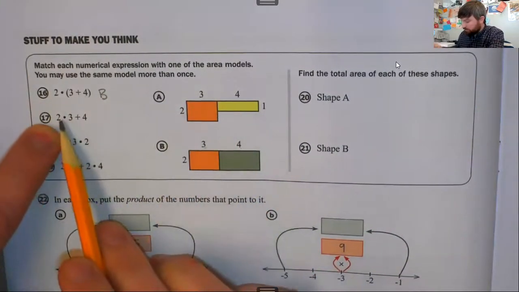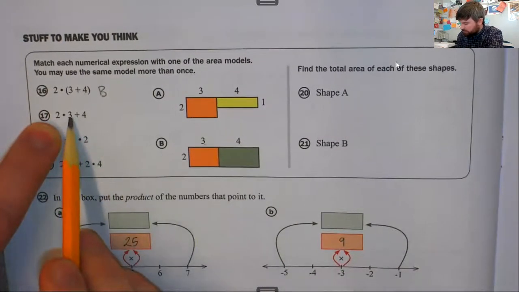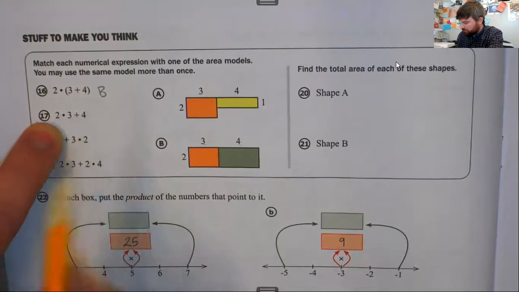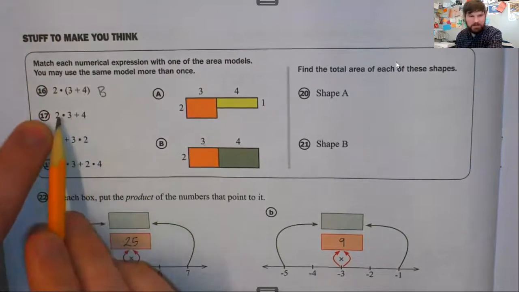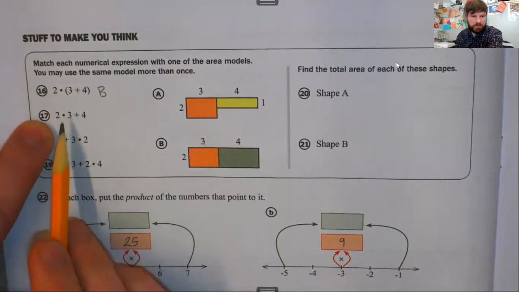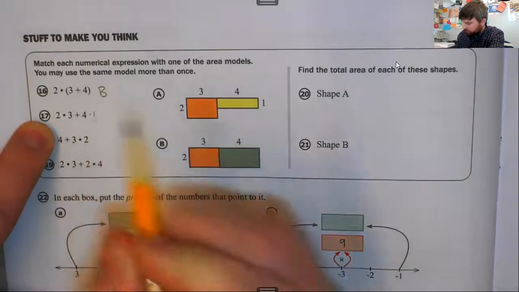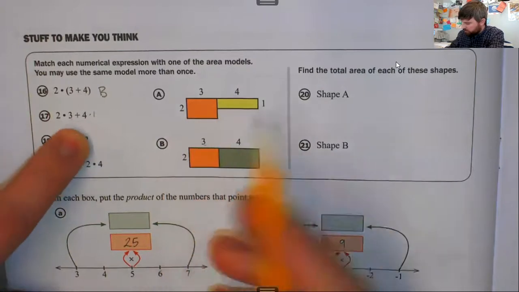So here, and the parentheses do make a difference. Okay, here you have 2 times 3 plus 4. Well, the 4 does not get the 2 here. So that would be like a 4 times 1. So you got 2 times 3 and a 4 times a 1. So this is A.